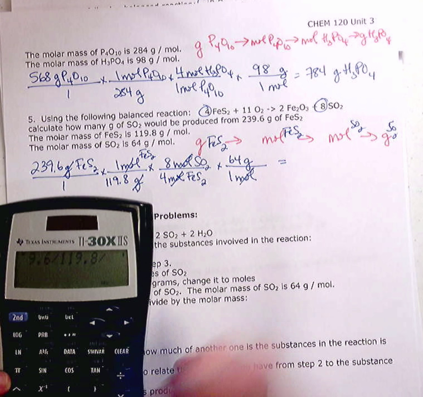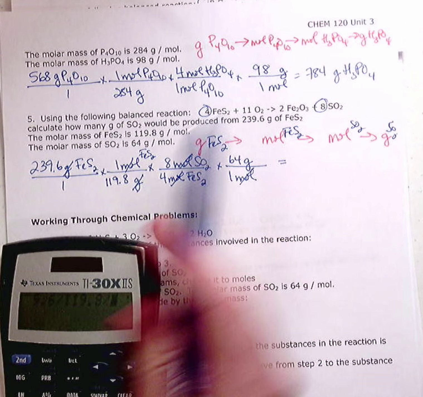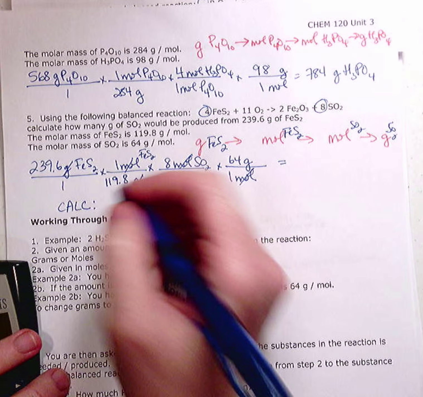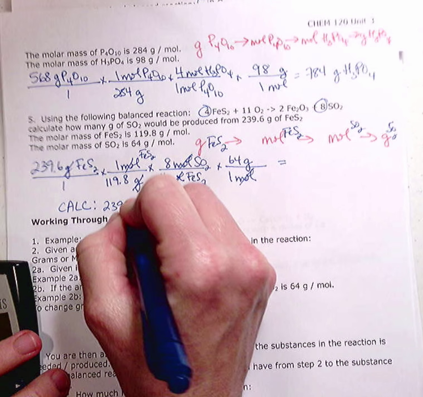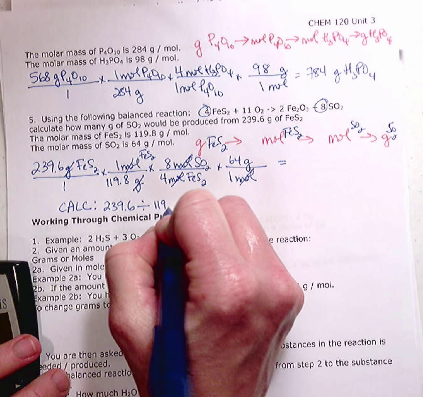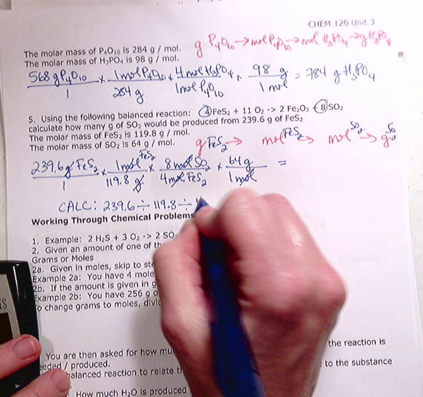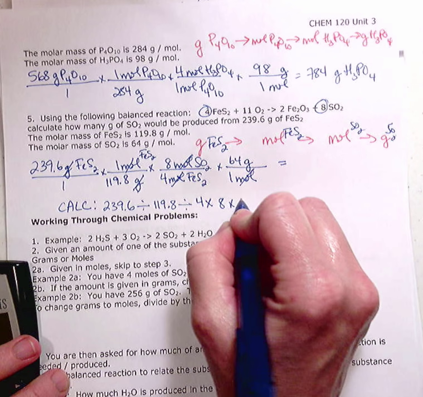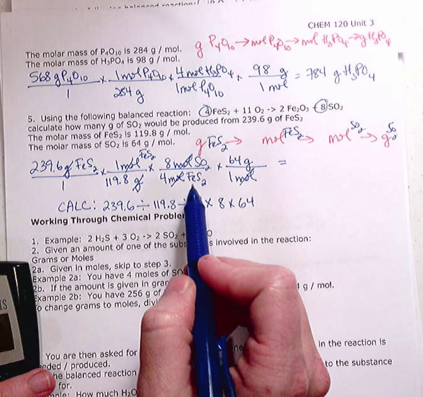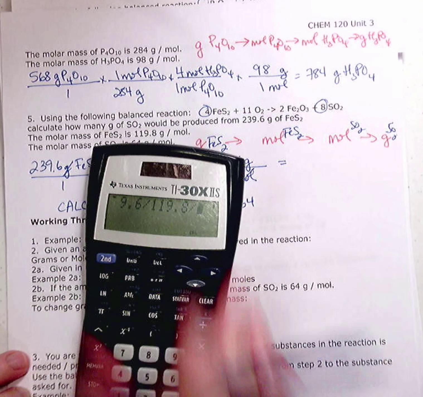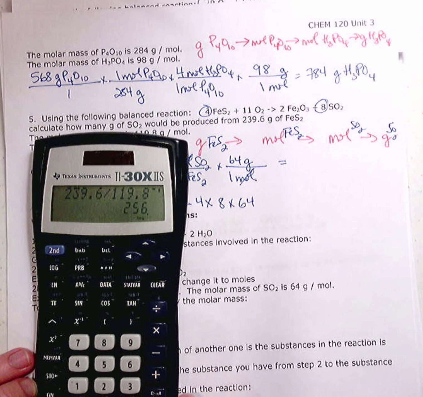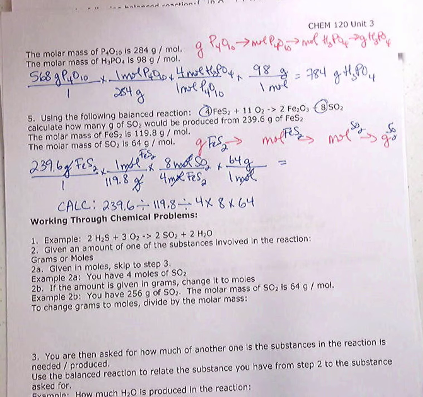Okay, so I'm just entering this into my calculator. Now, when you have this set up this way, I'm going to write this out. You might think it's silly, but I want to make sure everybody understands this. So I am putting 239.6 divided by 119.8 divided by 4 multiplied by 8 multiplied by 64. If you have anything on the bottom, you divide by it. If you have anything on the top, you multiply by it. So times 8 times 64. And then you end up with 256.